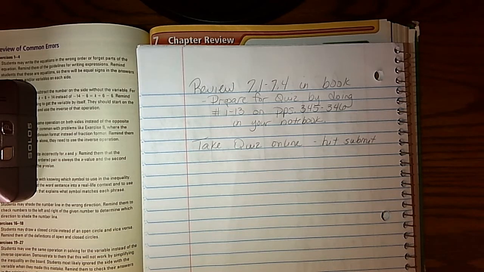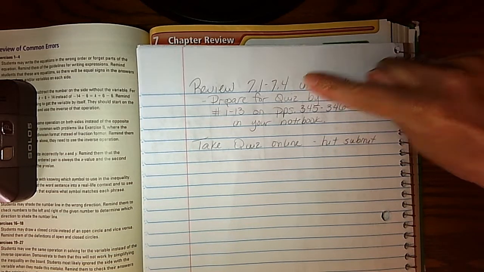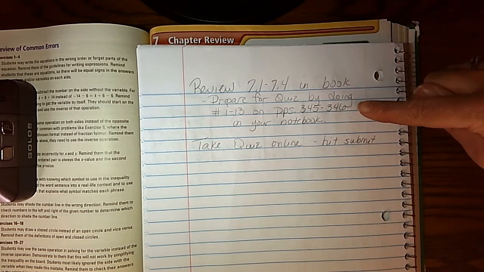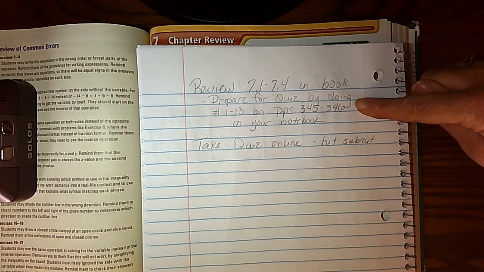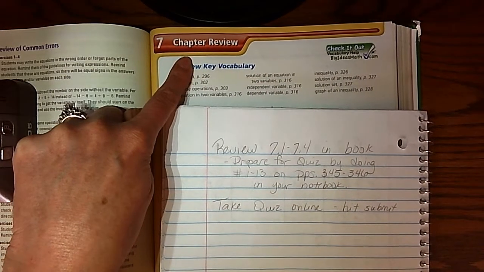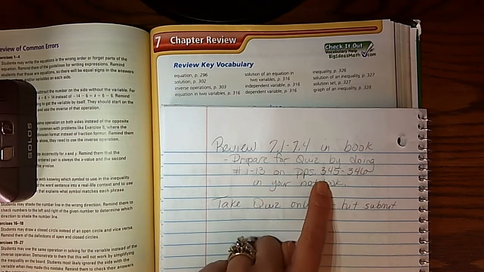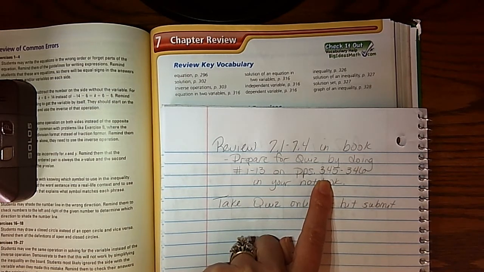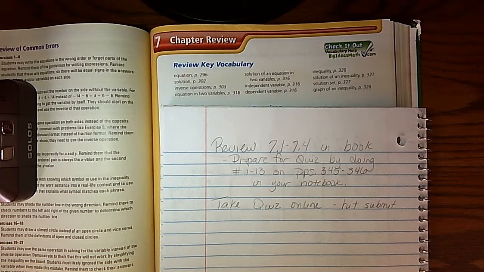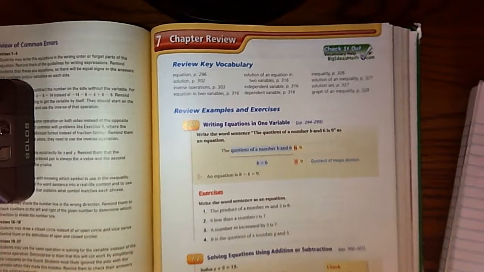This week you're going to be taking a quiz over 7.1 and 7.4. You can review old assignments, review just the section in the book. I think a good way to review for the quiz would be to do the chapter review in the back of your chapter 7. Just go ahead and do 1 through 13. This is on page 345 and 346. It's not online, you'll just have to do it in your notebook. And this is what it looks like.